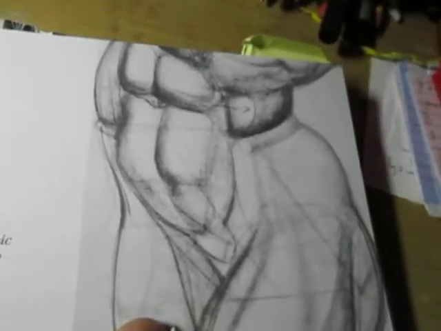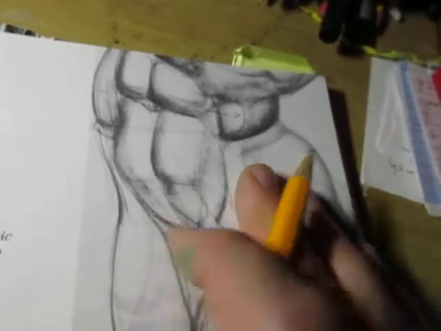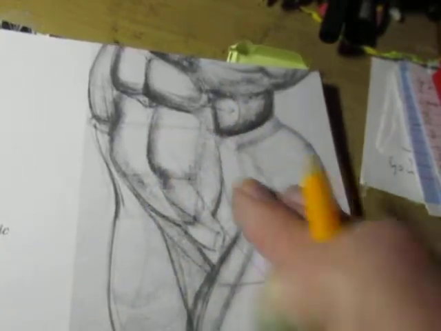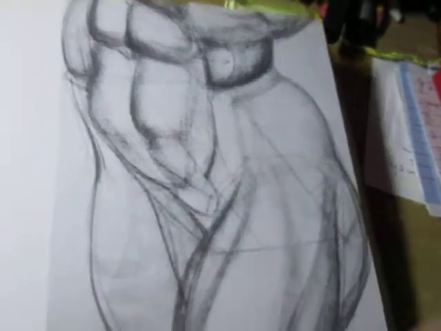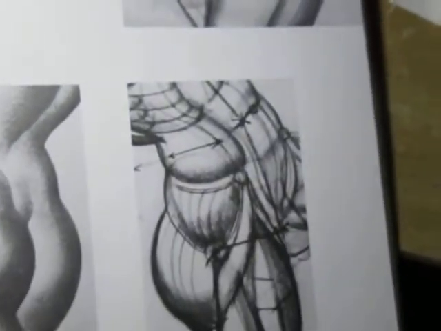Alright, so let's take a look at what he's talking about. So it's going that way. Actually, this is going this way, and that's going like that. Just to give you an idea of how it moves. Here's some more implied motion.